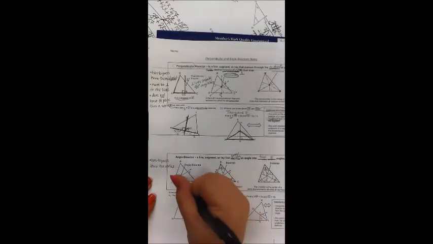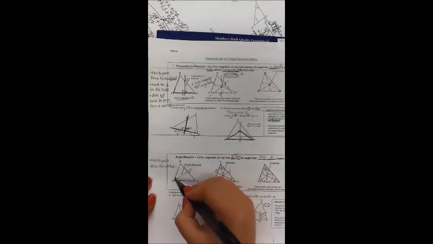Where are angles created? They're created at the vertex. Two sides meet, they create a vertex, there's my angle. Okay? So does it make sense that an angle bisector has to pass through the vertex where the angle is created? I think so. Okay?